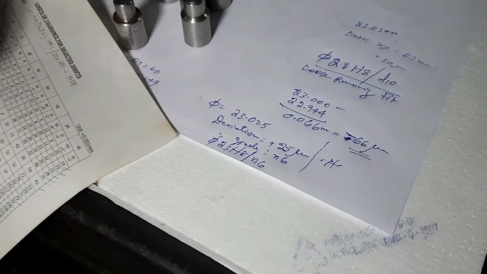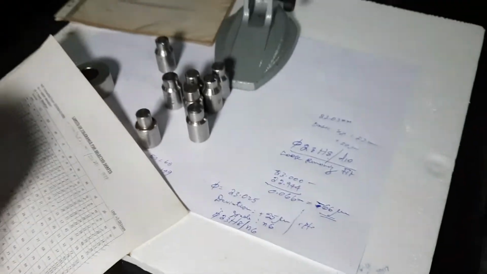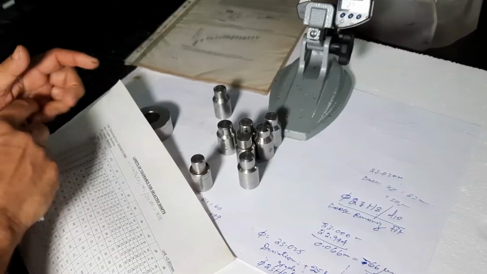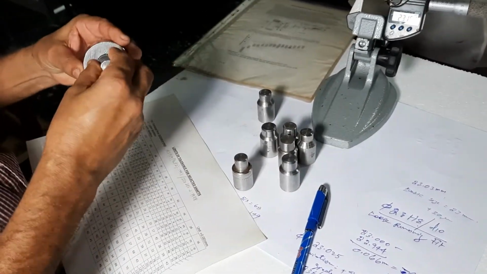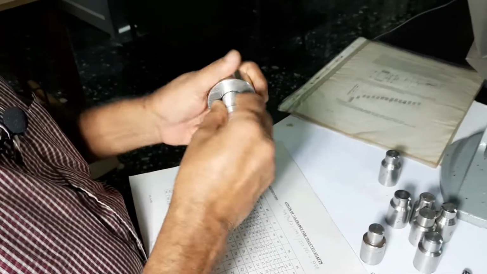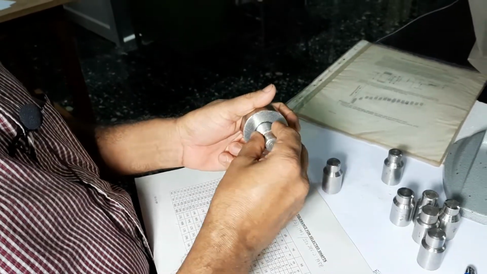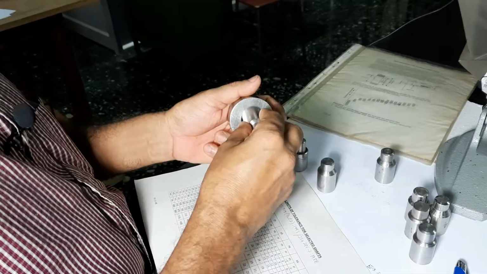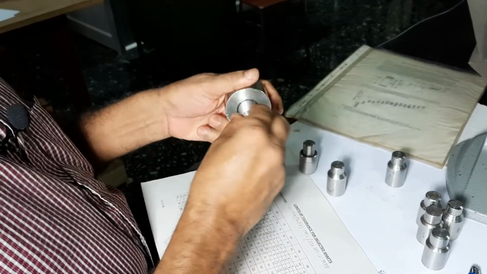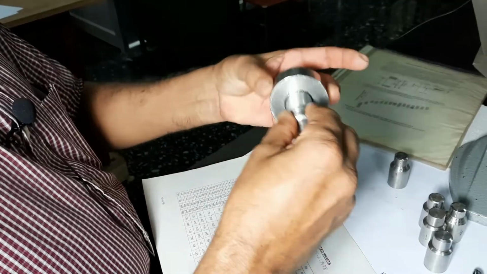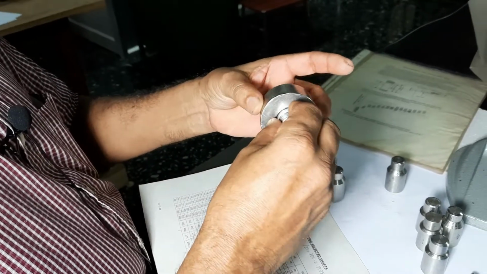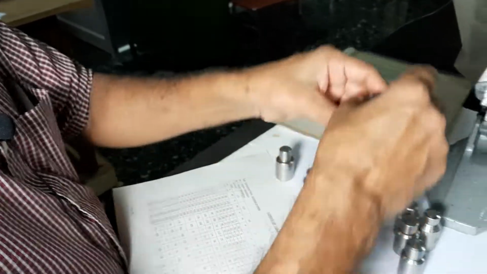Now we can check another shaft. Very little clearance, we can check.